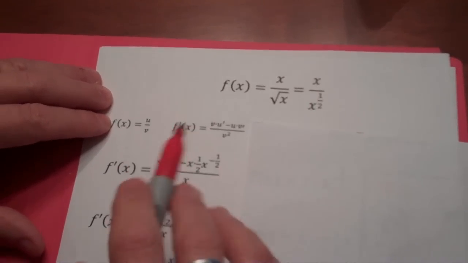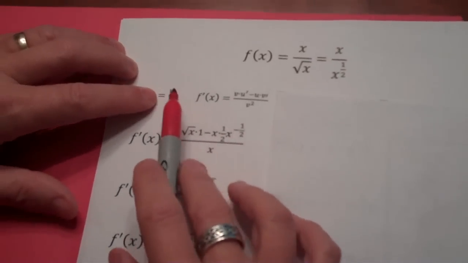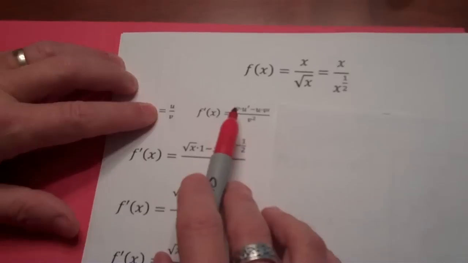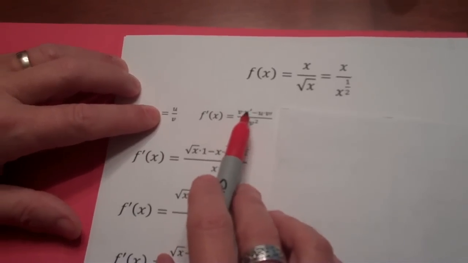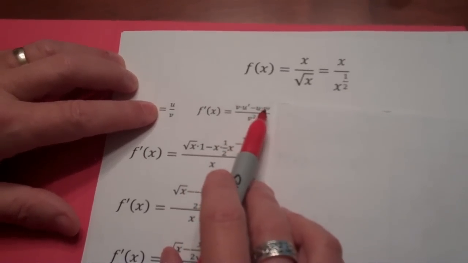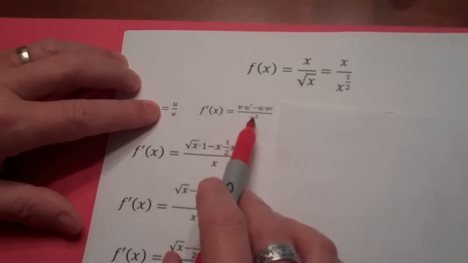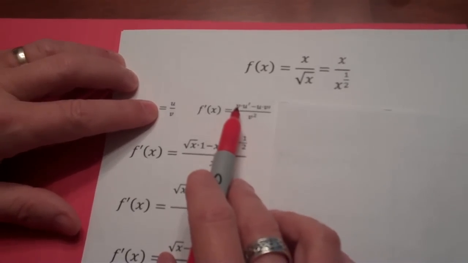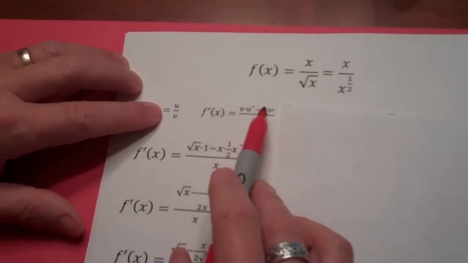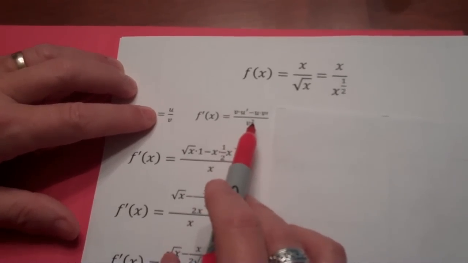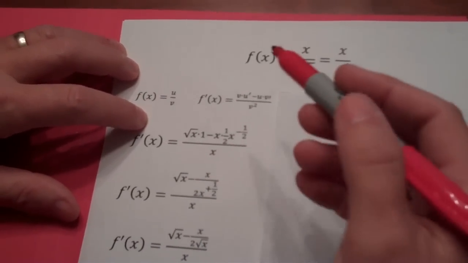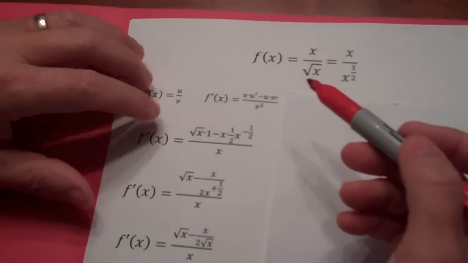Alright, remember again what our quotient rule is. Again, if it's u over v, it'd be v times the derivative of u minus u times the derivative of v all over the square of v. Or if you prefer, low d high minus high d low all over the square of low. Alright, now let's take a look here and apply this to our specific problem.